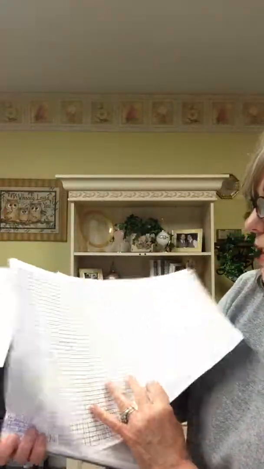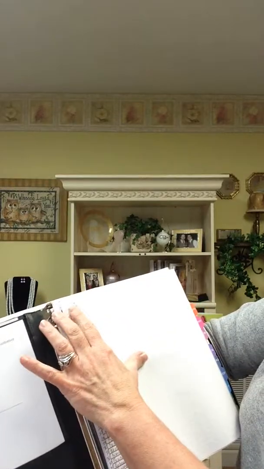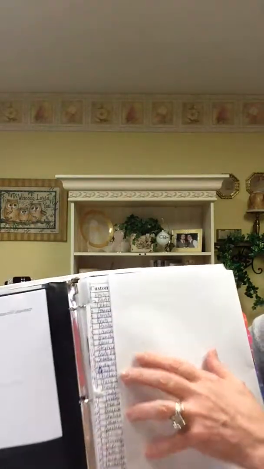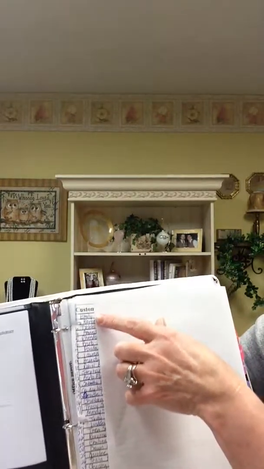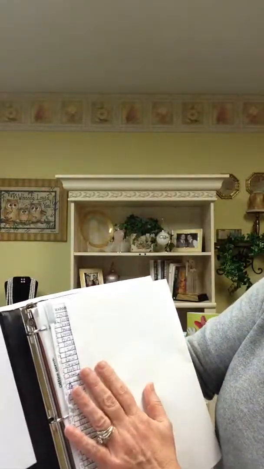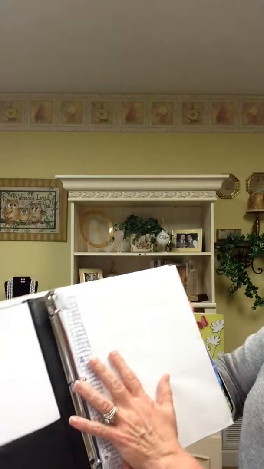Now when I put my tracking sheet in my notebook, I want to be sure to fold it so that I'm seeing most of the names right there. So I'm just folding it over to where it says customer, a little over, and that gives you enough space to work in the notebook. And I always know where my customer tracking sheet is because it's in the front of this.